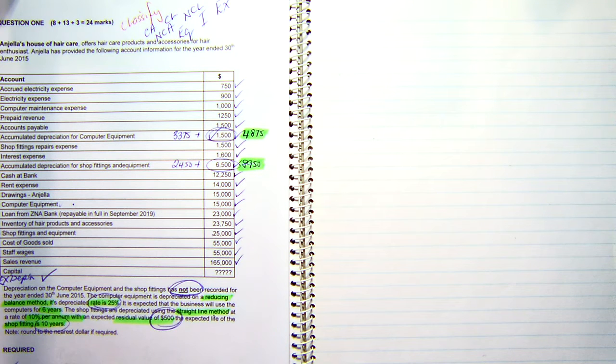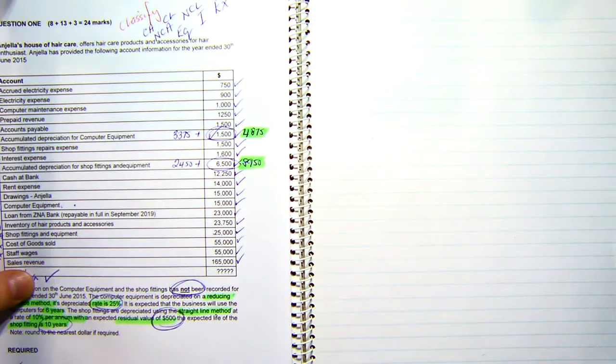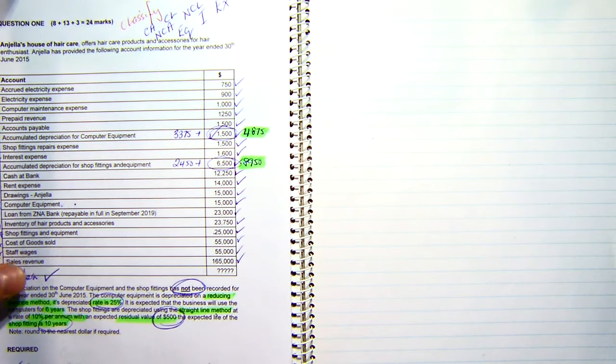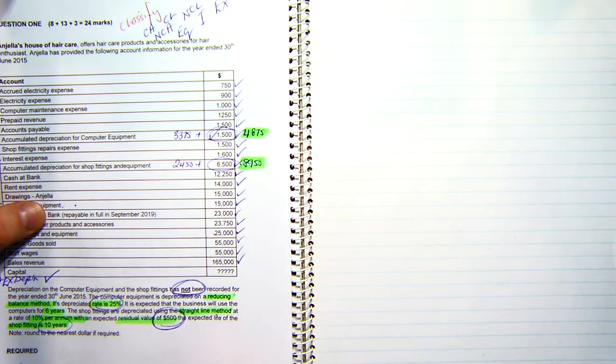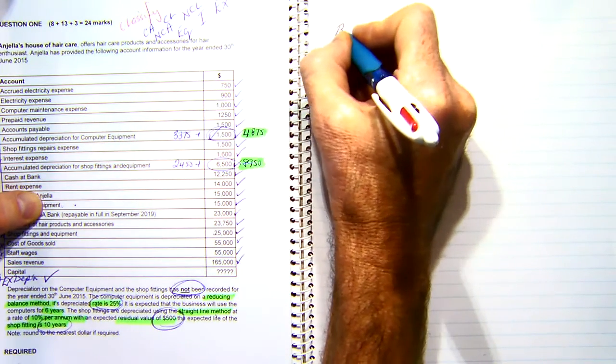Okay, so we're doing a balance sheet now. What's the first thing we need to do when we do a balance sheet? Yep, that's right, it's a title. So now we're preparing a consolidated balance sheet at the 30th of June 2015.